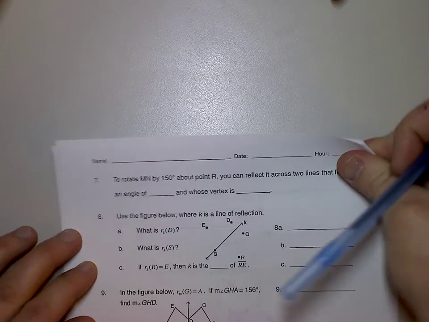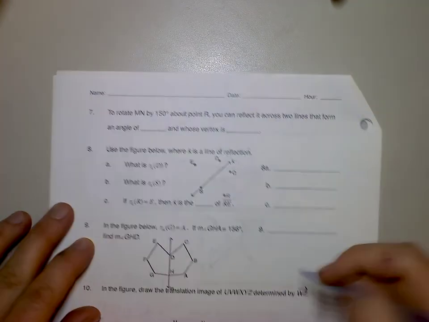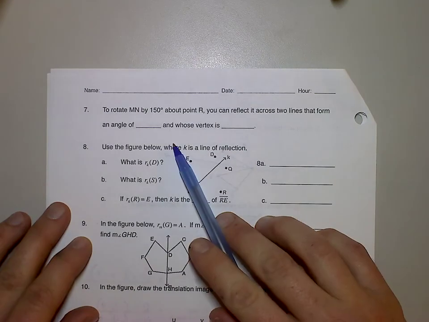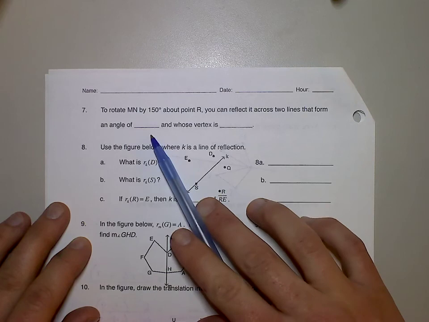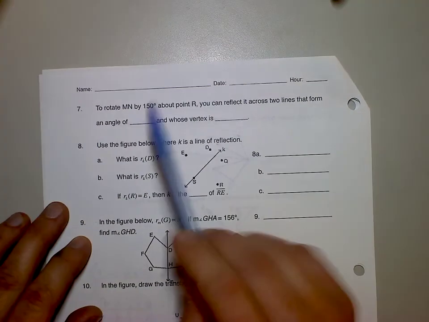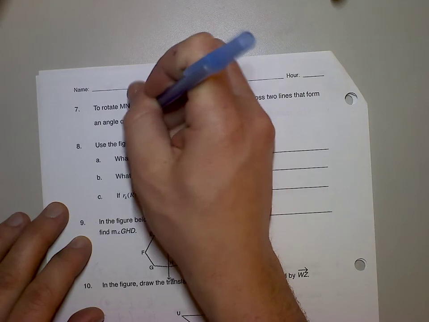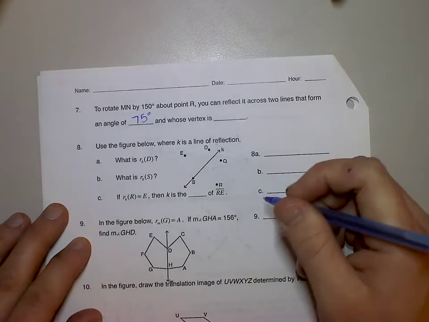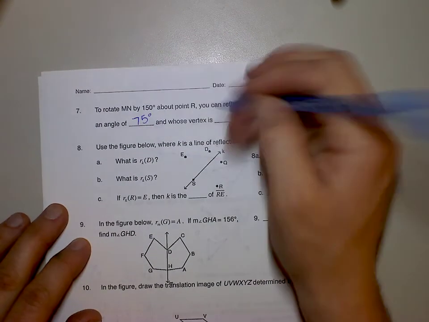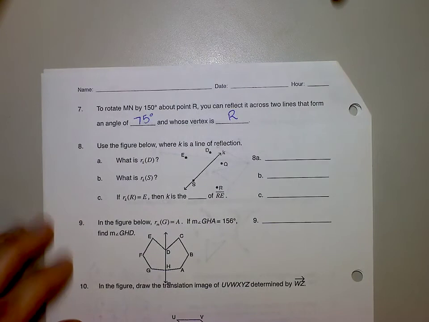Page 2. To rotate a segment by 150 degrees around point R, you can reflect it across two lines that form an angle of blank. Remember, you double the angle to get your magnitude. So what do you double to get 150? 75 degrees. And the vertex is just the point that you rotated around, so that would be R.